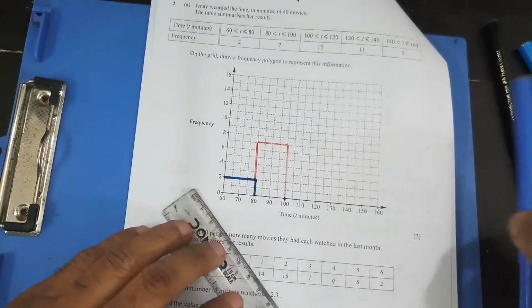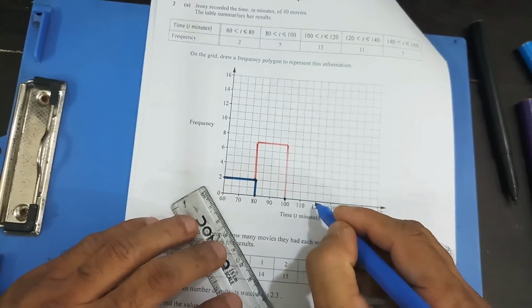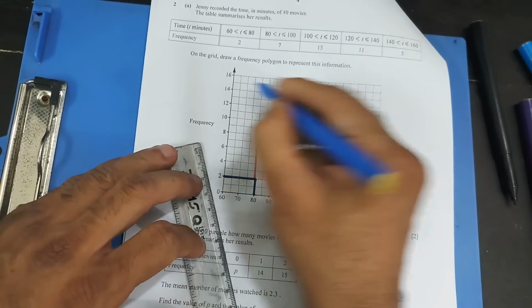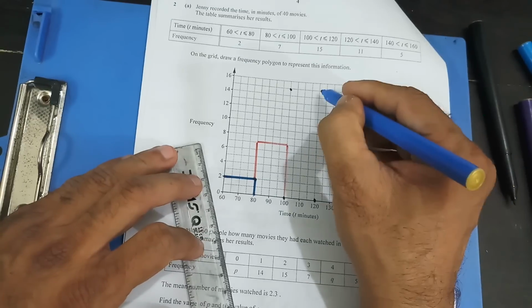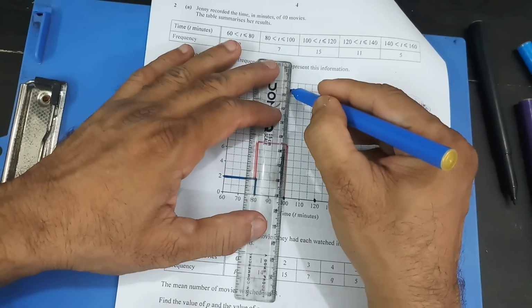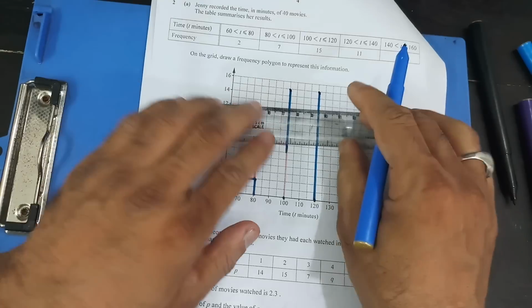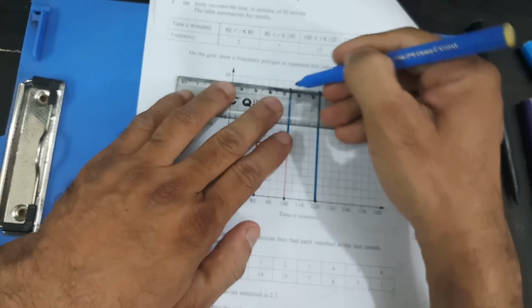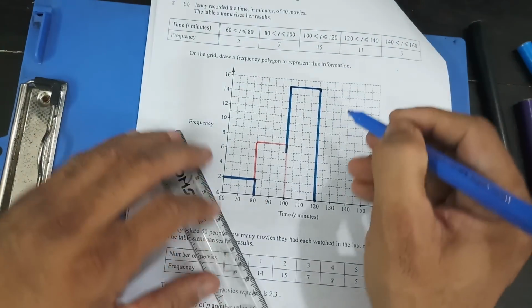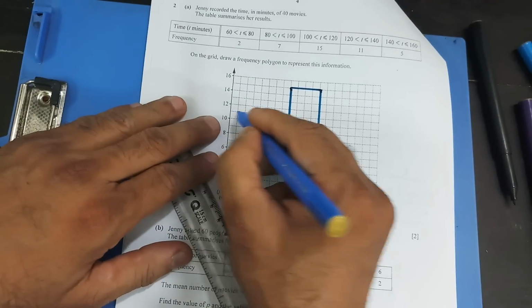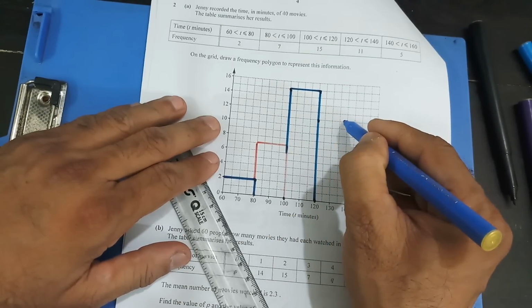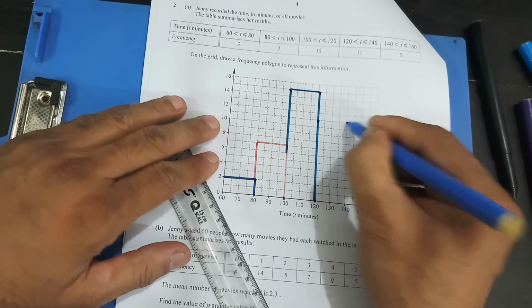Okay, and then 100 to 120, and that's gonna be 15, somewhere over here and somewhere over here. So let's go for this, that, and that, and there's gonna be 15. And then 11 is gonna be over here, and 240, that.